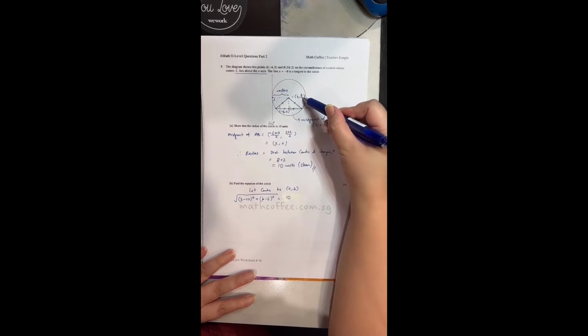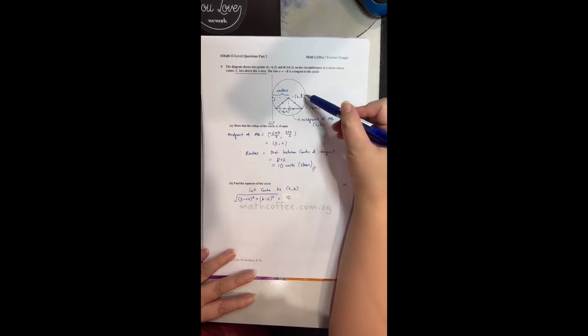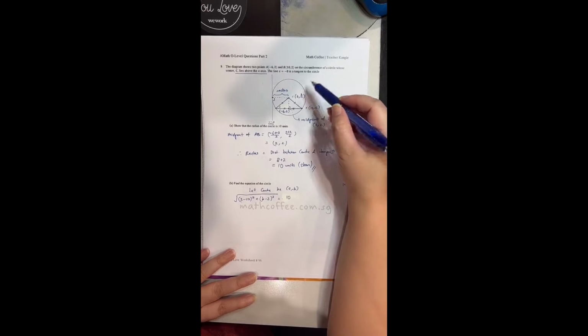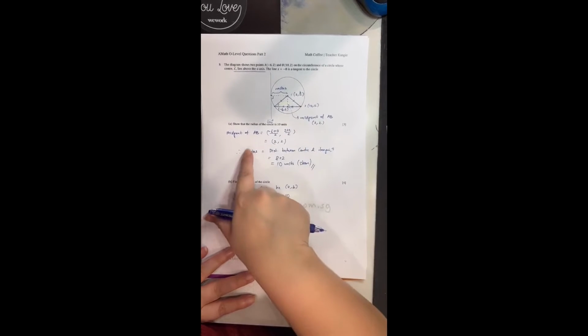And b is unknown. It's not necessary to use b; you can put c or d also. Usually I don't like to put y. How do I get 10? From here. See here. Okay, I repeat.